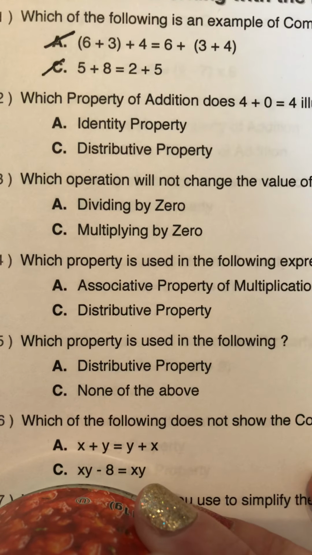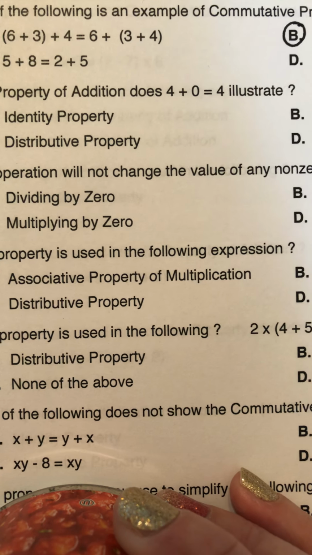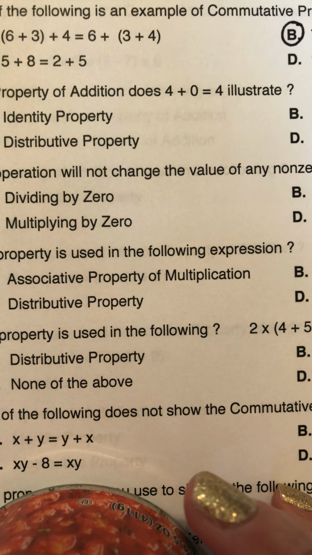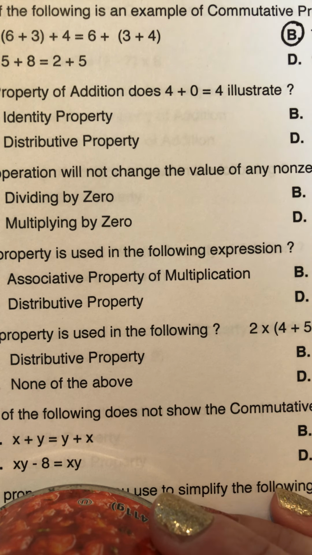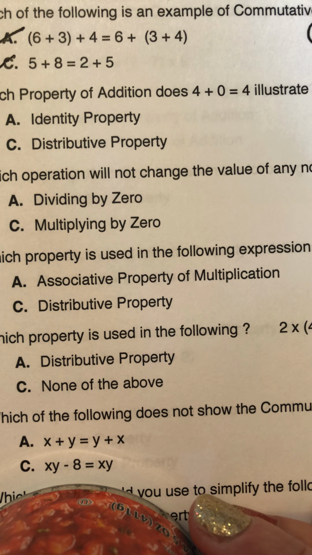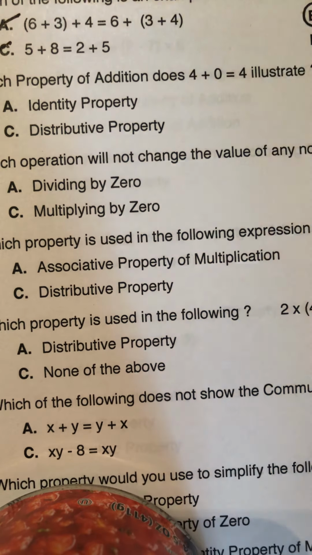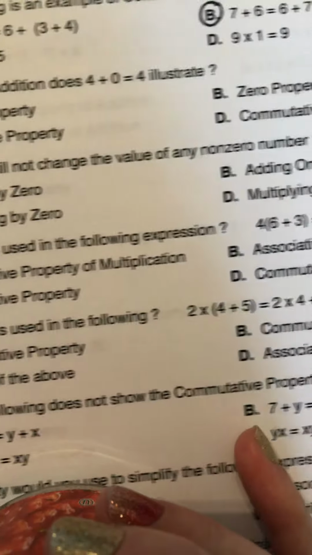If you look at the second one, which property of addition does 4 plus 0 equals 4 illustrate? So if you add 0 to a number and it gives you that number, what property is that? And let's see what our choices are. Identity. The identity property of addition says that the sum of any number and 0 is the original number. So yes, that would work. It's definitely not distributive. We don't see any multiplication happening in there. And so we think it's A.